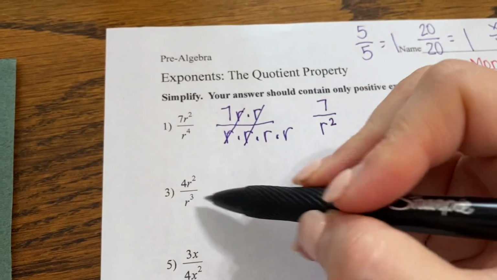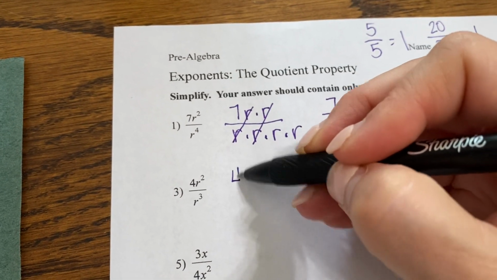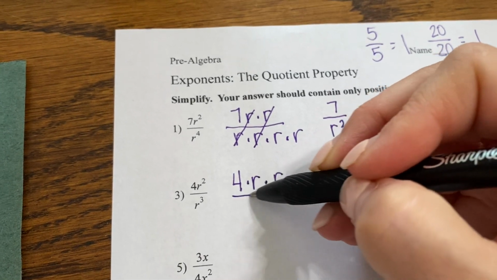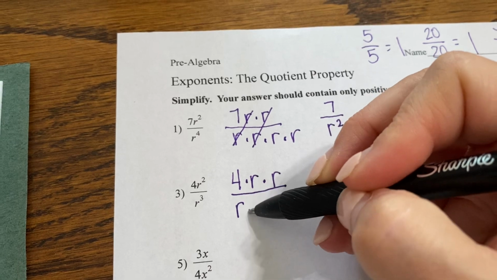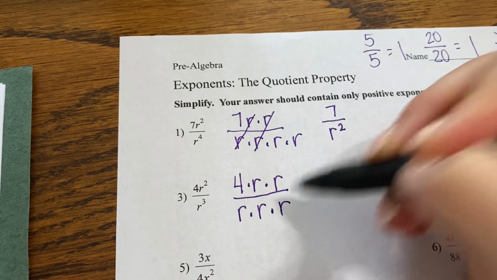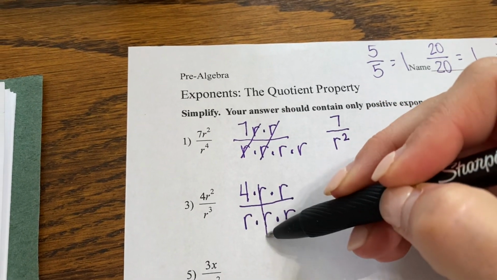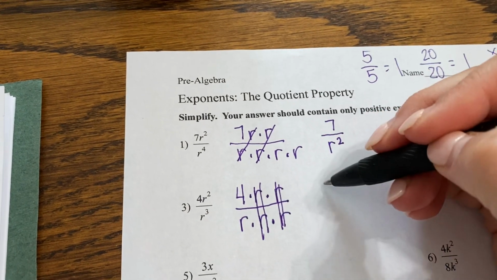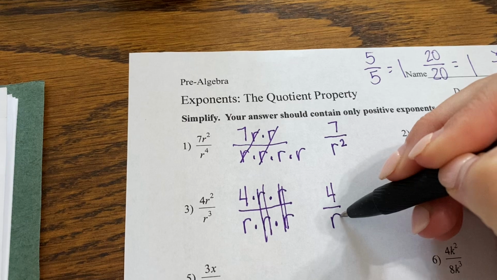Let's do another one. Here we have this one. 4r times r over r times r times r. These turn to 1, and I'm left with 4 over r.